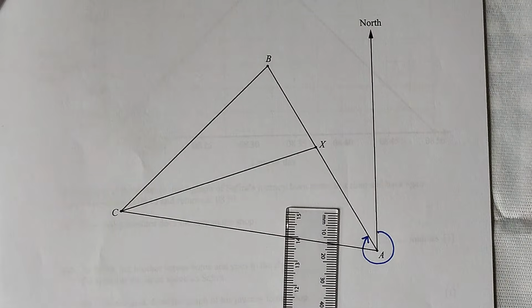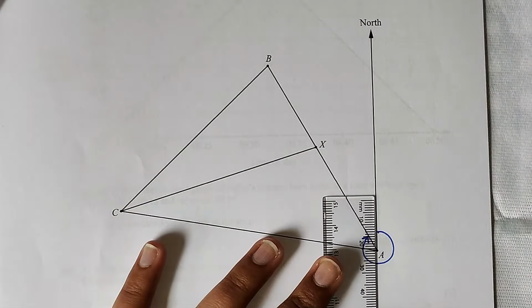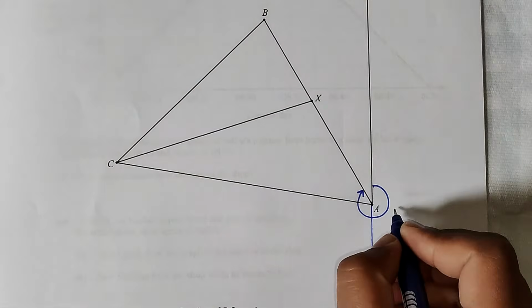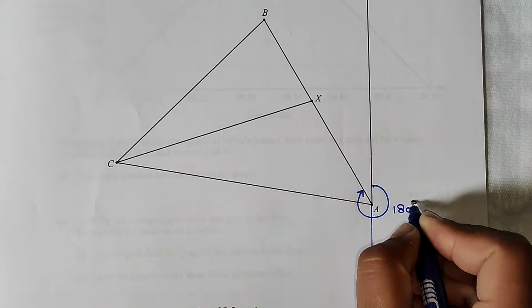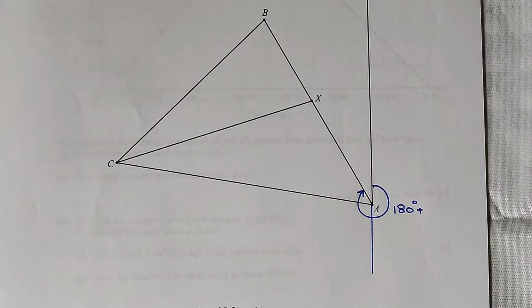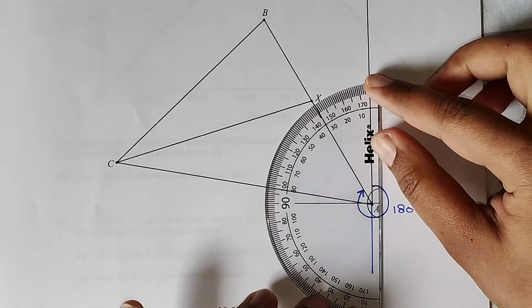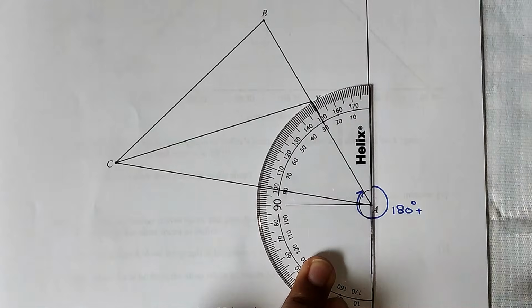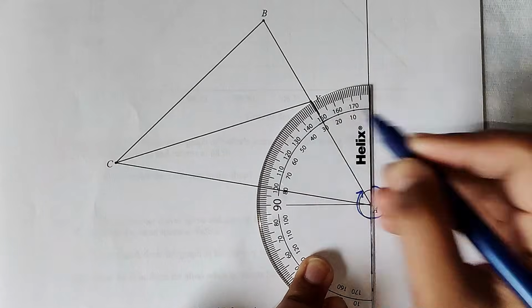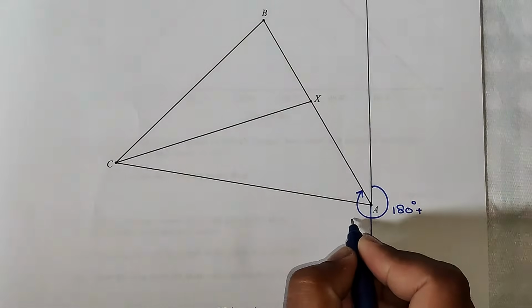If I extend the north line in this way, we can see that this straight line is 180 degrees, plus this angle would be the bearing of B from point A. So use a protractor and find the angle. This angle is 150, as you can see.